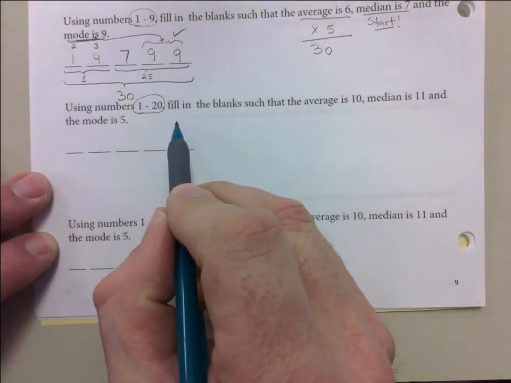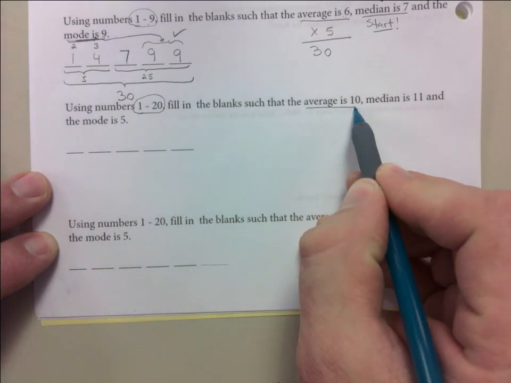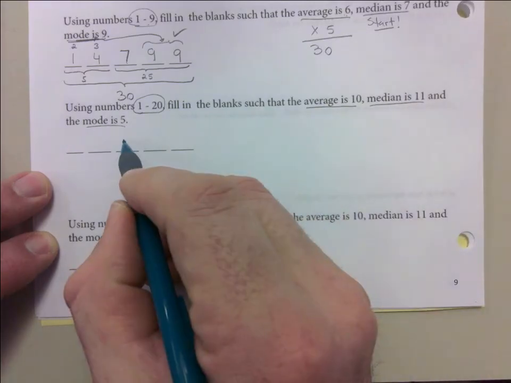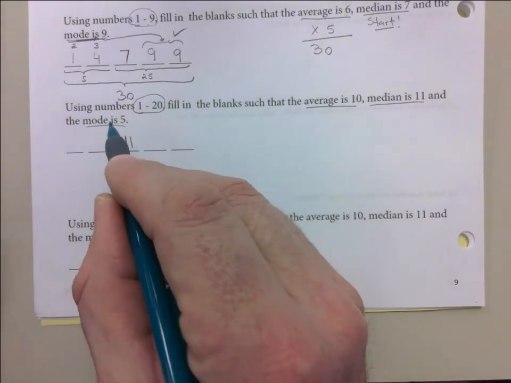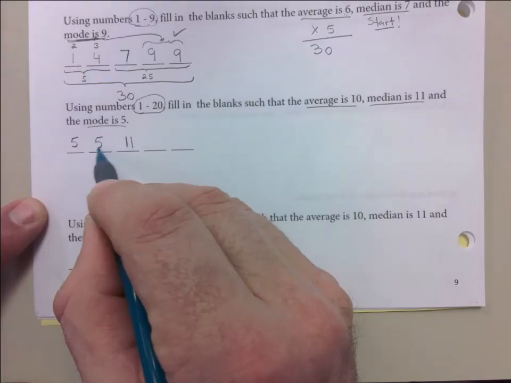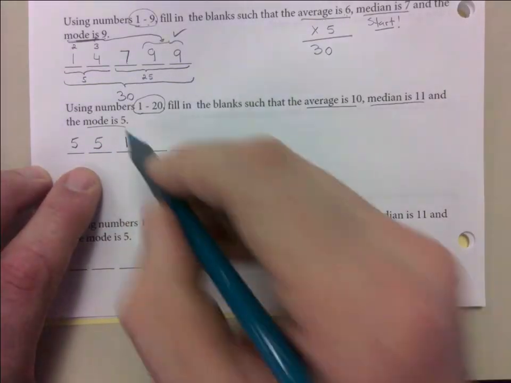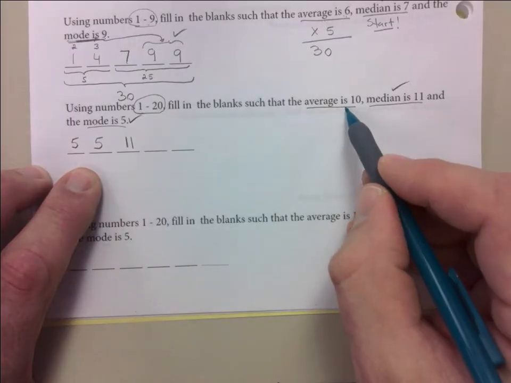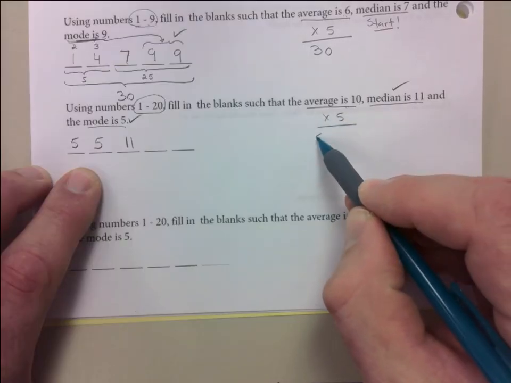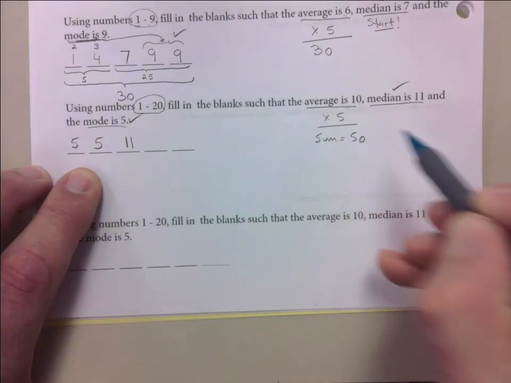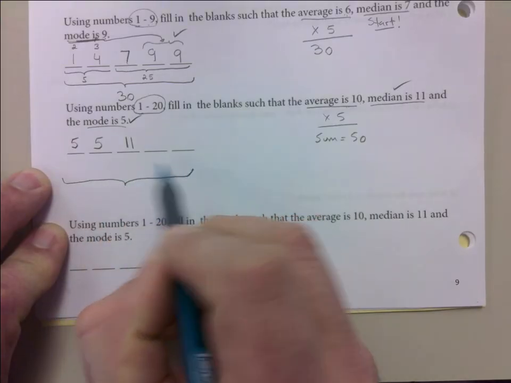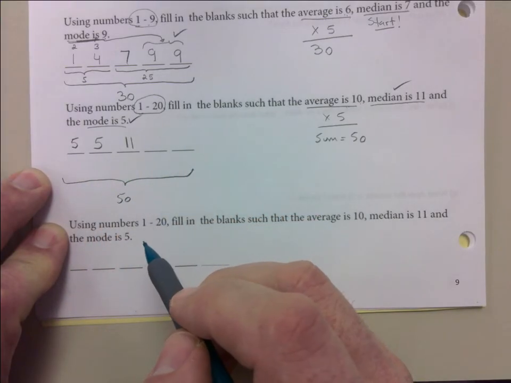Using numbers 1 to 20, fill in such that the average is 10, median is 11, mode is 5. Median is 11, so I'll start with that. My mode is 5. Since it's less than the median, I'll put it over here. So now my mode is 5. That's check, that's check. Average is 10. Since there's 5 values, I'm going to multiply that by 5 to give me a sum of 50. I need a sum of 50. So you know that all 5 of them add up to 50.